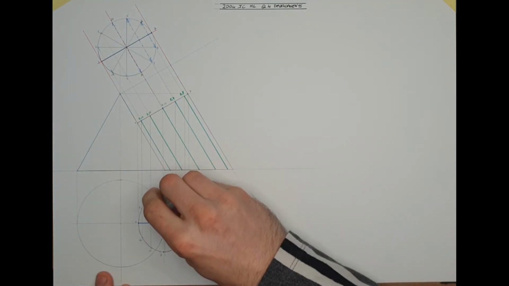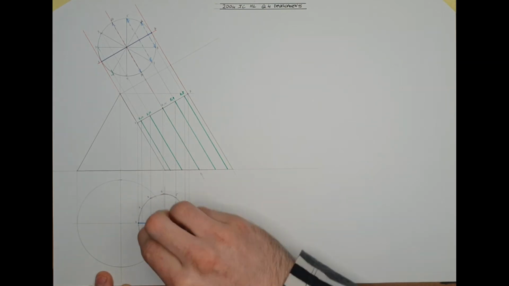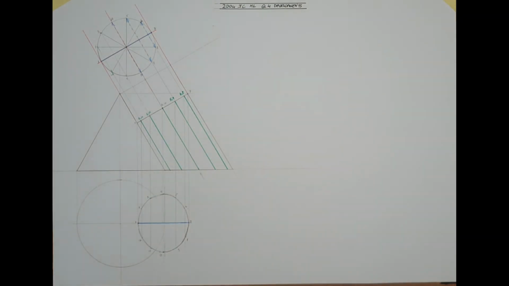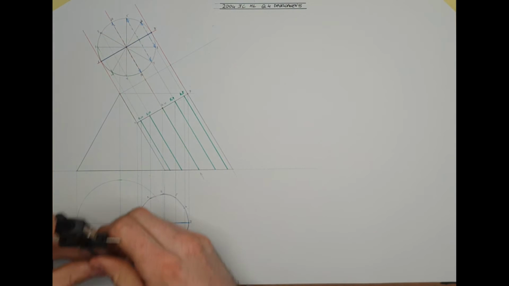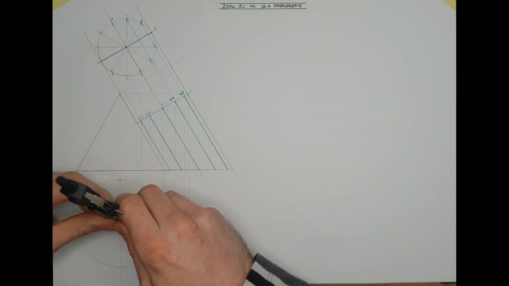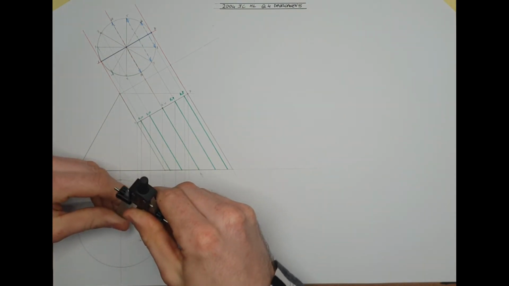As I said, before I do that, I'm just going to add a little bit of detail here, so I'll just lighten off my circular profile a little bit, and I will set my compass once more.